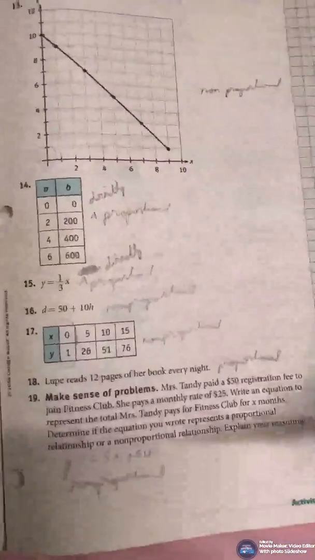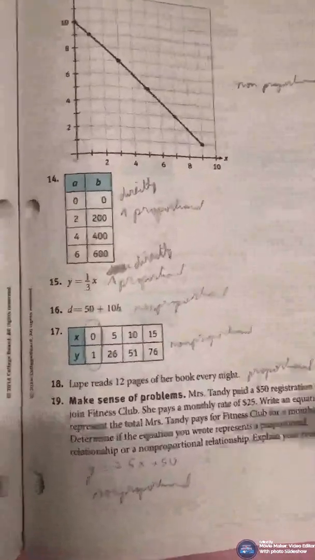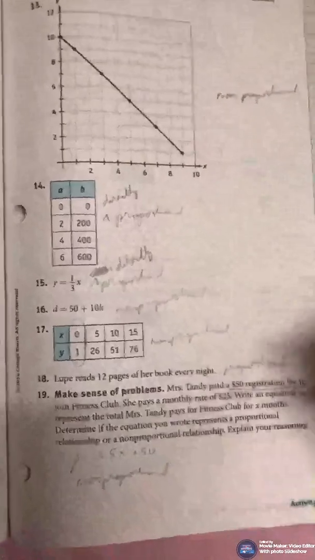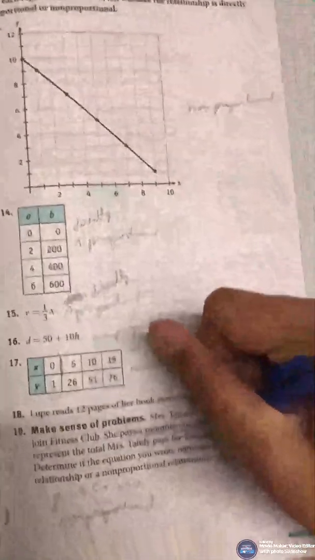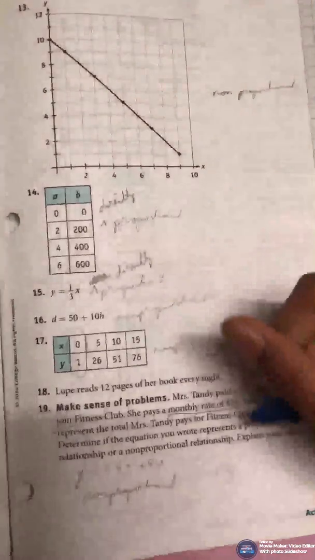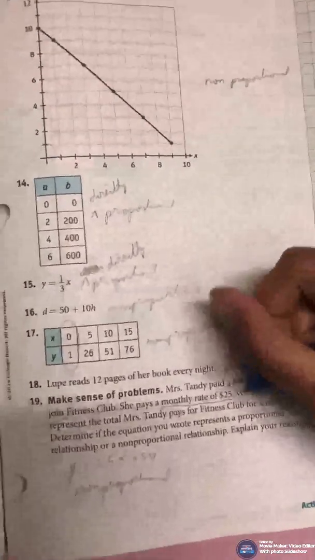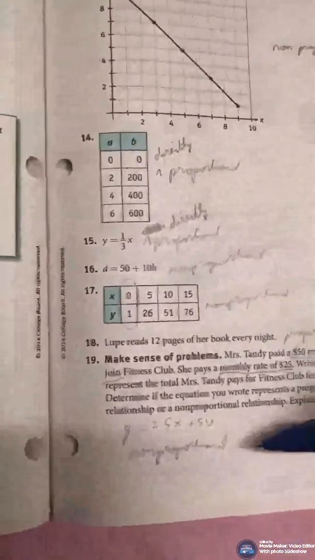Explain your reasoning. So our equation we would derive from this, since $50 is the registration fee for one time to join, and since you don't join multiple times, she only has to pay that once, and she has to pay a monthly rate of 25, so every month she has to pay that. So 25 would be our m, and 50 would be our b, so our equation would look like y equals 25x plus 50, and this is a non-proportional relationship because this has a y-intercept of 0, 50.